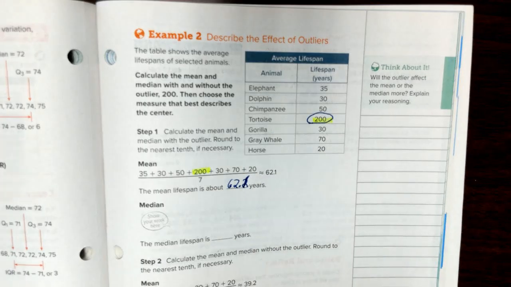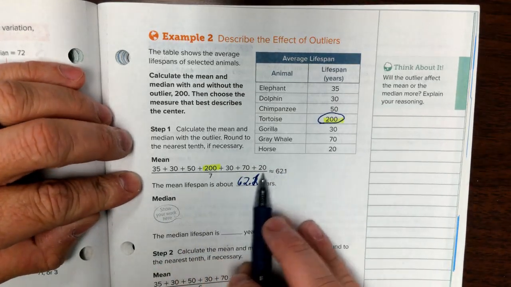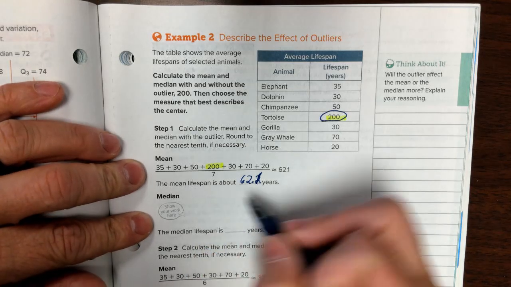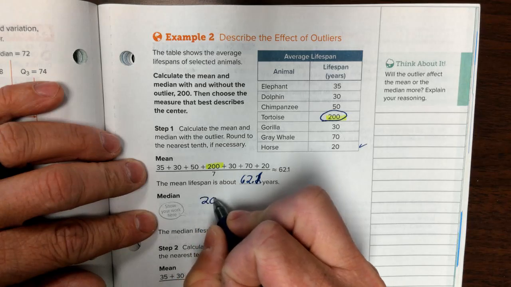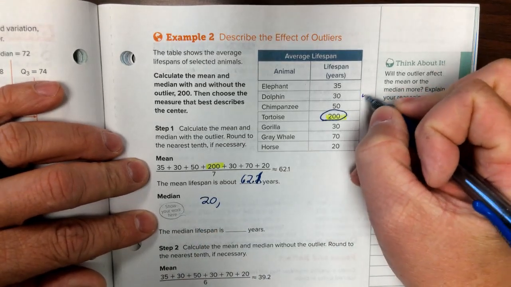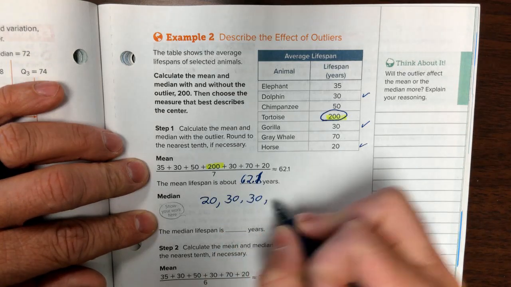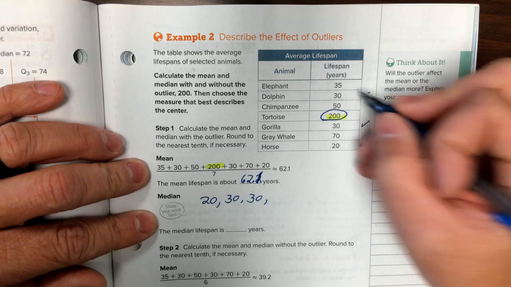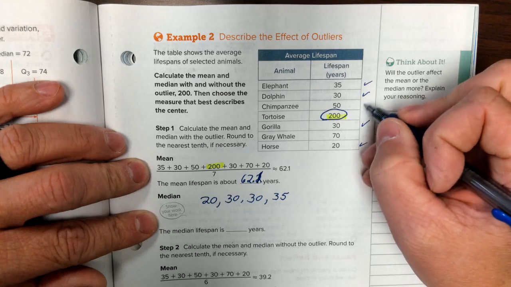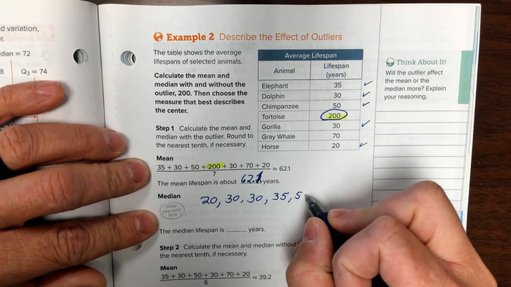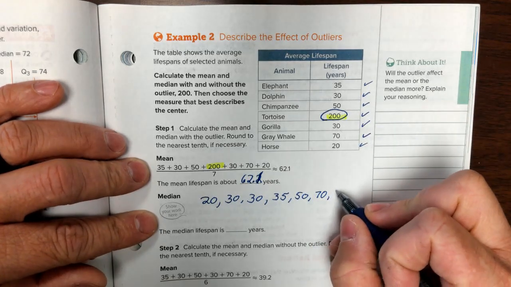Now to find the median, we have to put them in order from least to greatest. It goes 20, then two 30s, then 35, then 50, then 70, and then 200. Man, turtles, they live to be old.